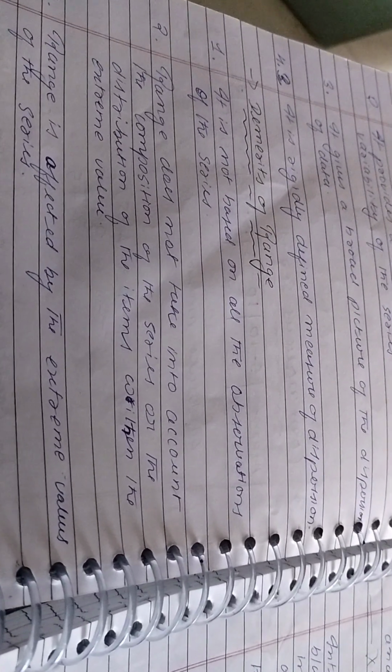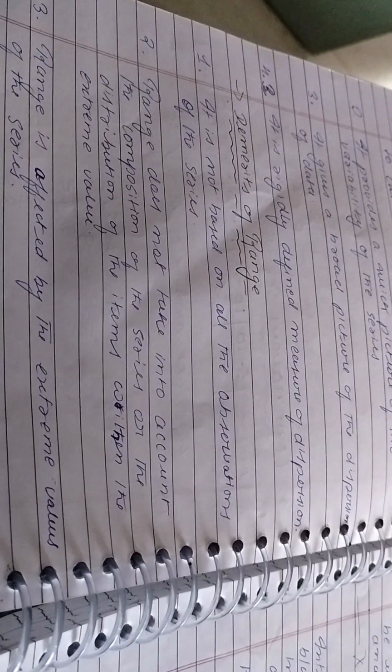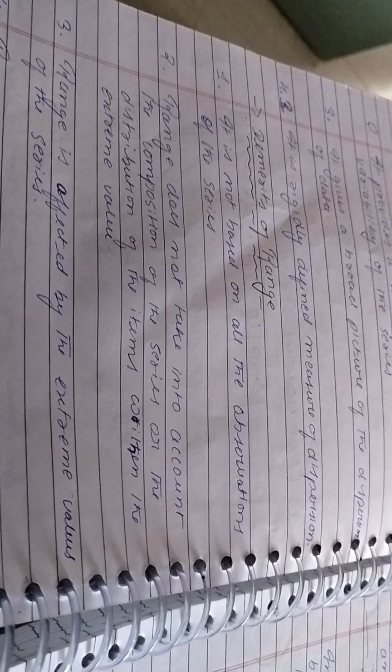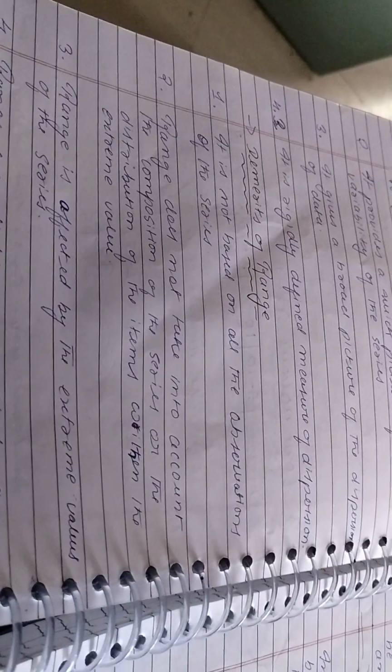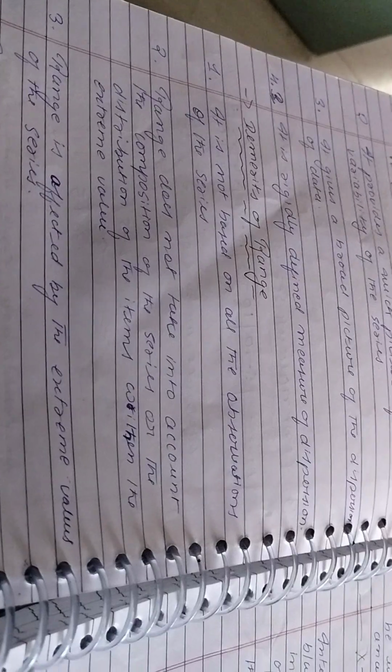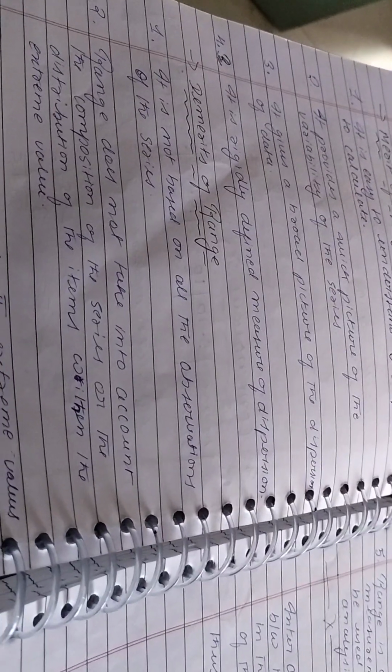It is not like an average, where all observations are calculated and then divided, like in the arithmetic mean. Even the average uses all the values. It is also not like the mode, which is based on the highest frequency.